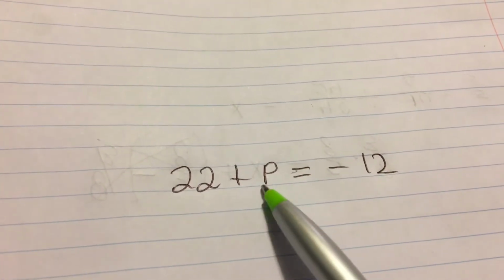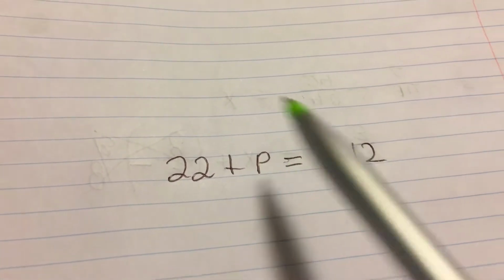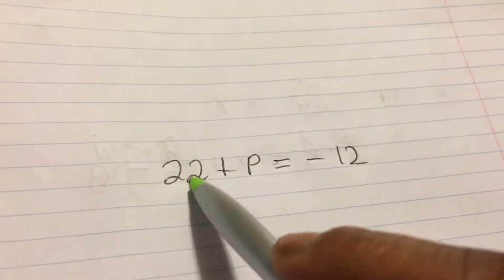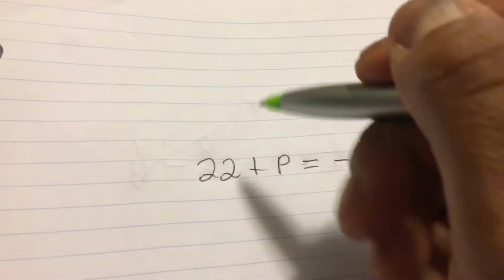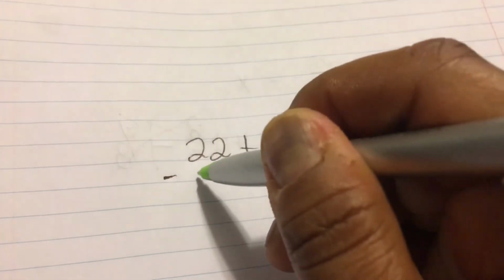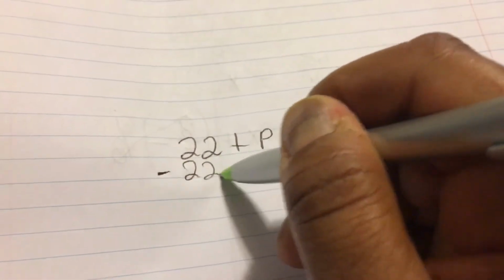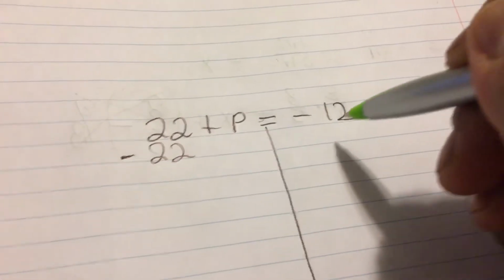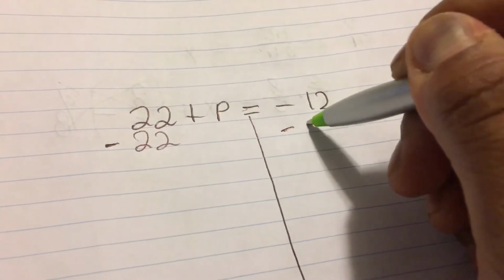That means we need to get p by itself. So we have a positive 22 here. Since 22 is positive, we're going to use the inverse operation, and we're going to use our subtraction sign, and we're going to subtract 22 on both sides of our equation.